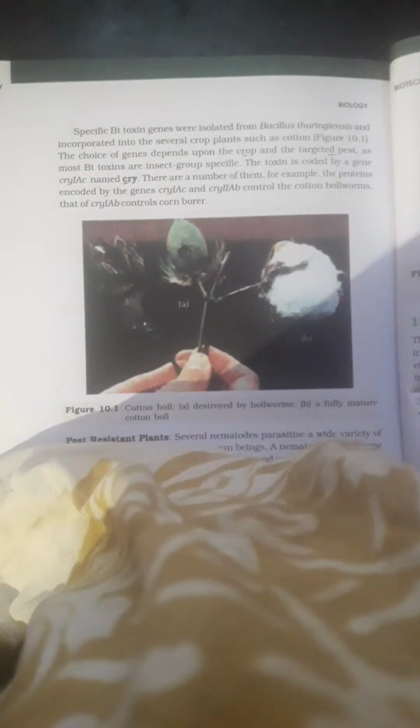These are specific Bt toxin genes, so you have to remember this. CRY1AC and CRY2AB control the cotton bollworms, and CRY1AB controls the corn borer. And the toxin is encoded by a gene named CRY, for example CRY1AC. This statement is correct. These Bt toxins are insect group specific.